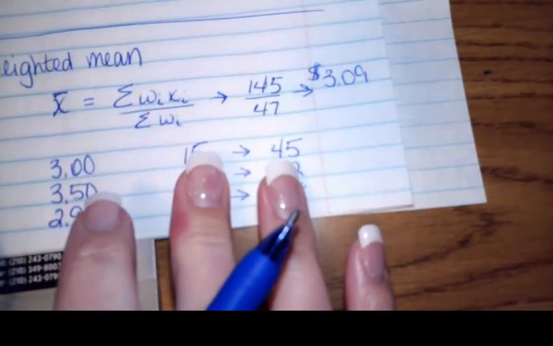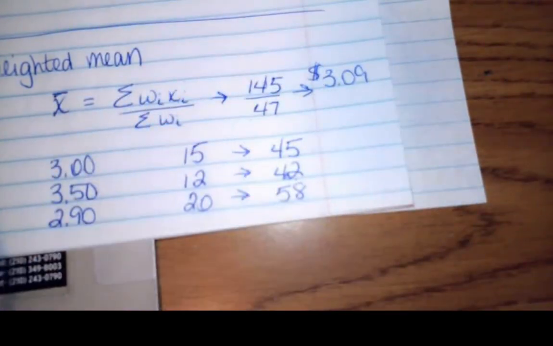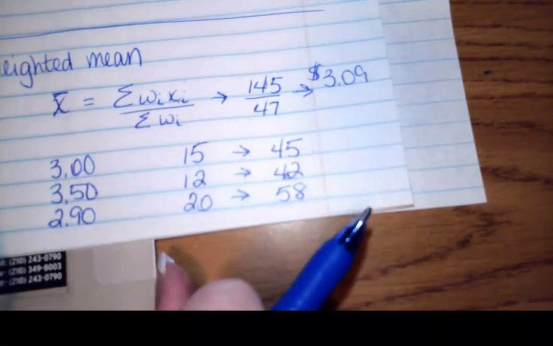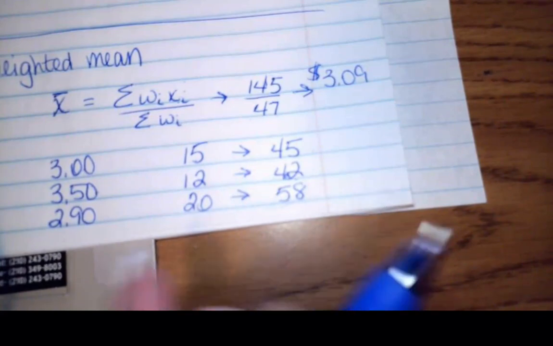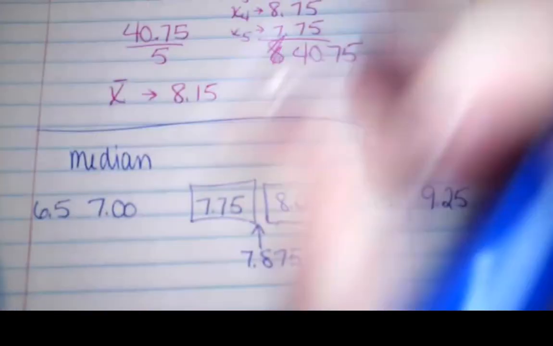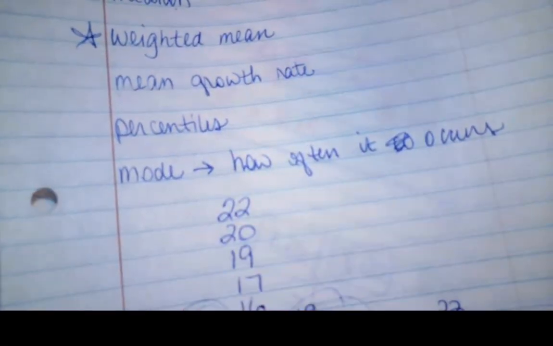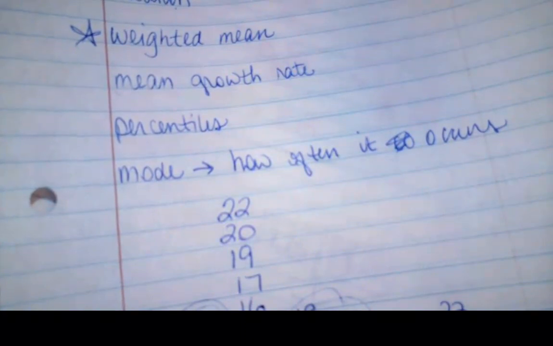Again, we're going to have an example later where I show you how that affects your grades. How do we figure out your grades? What does it mean that you have a 3.25 GPA? We'll come to that later. We also still have not quite covered the mean growth rate or how to do percentiles. So in the second video, I'll do those and then we'll do some examples.